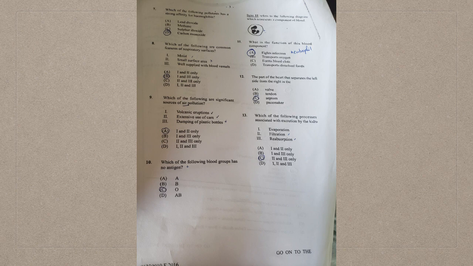The antigen present on the red cell will determine what your blood group will be. If antigen A is present, the blood group will be blood group A. If antigen B is present, the blood group will be B. If both antigens are present, it's going to be blood group AB. Right? Good. If there's no antigen, blood group O. So the opposite happens for the antibody.